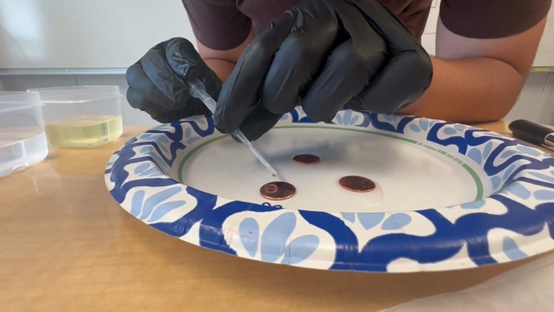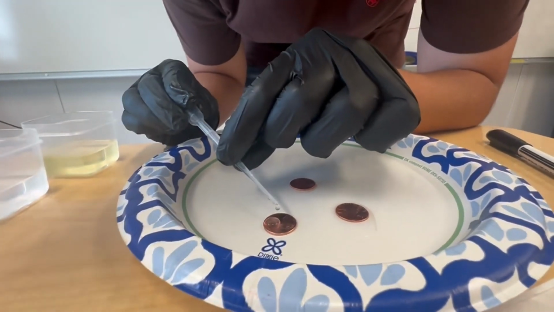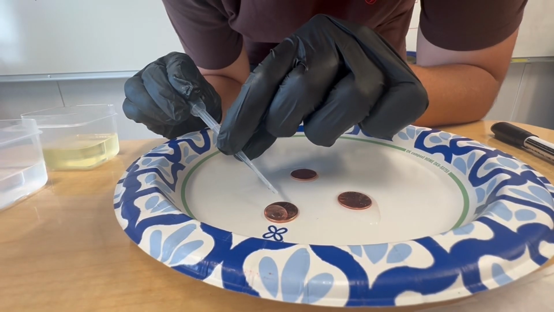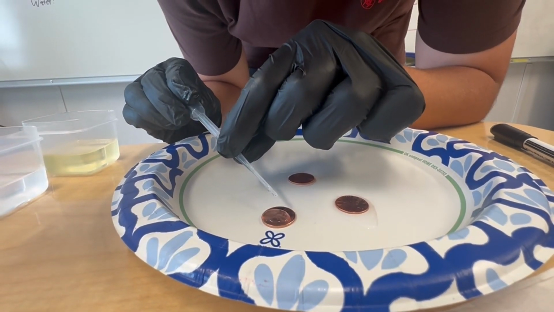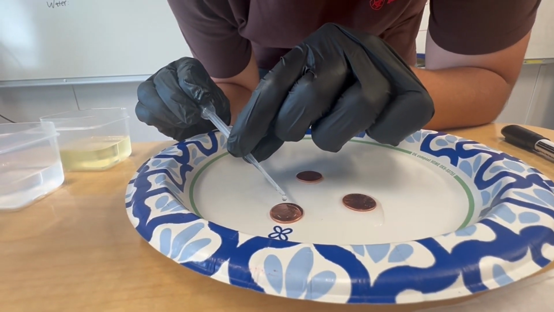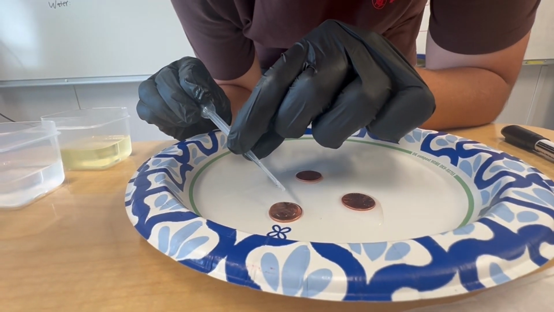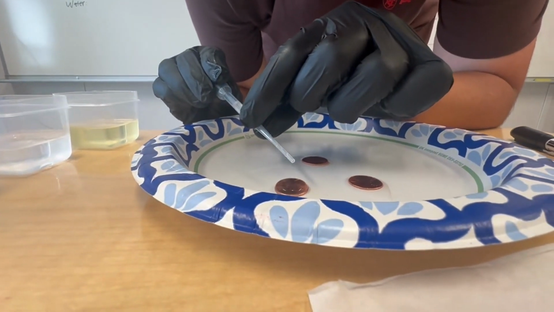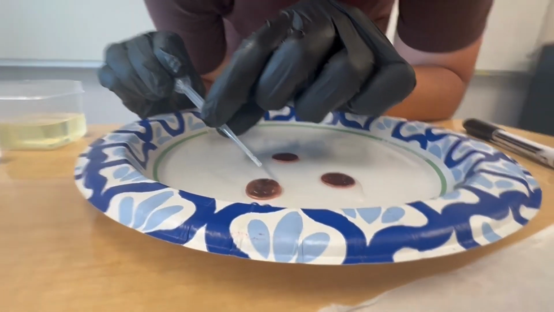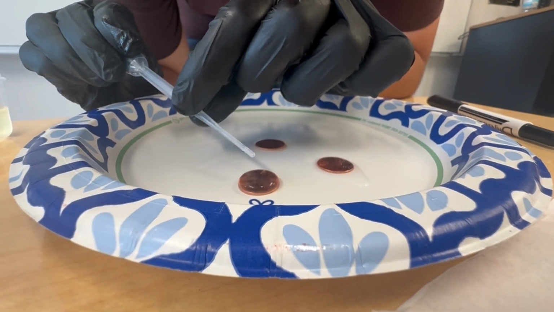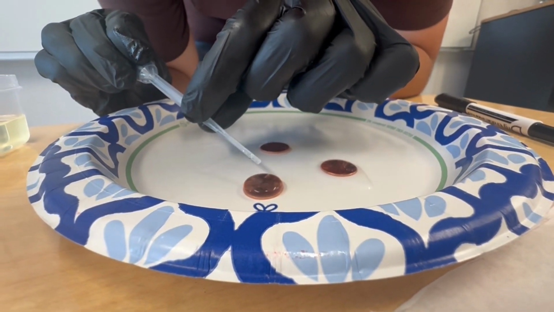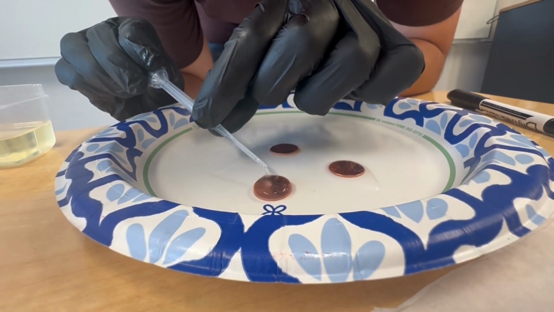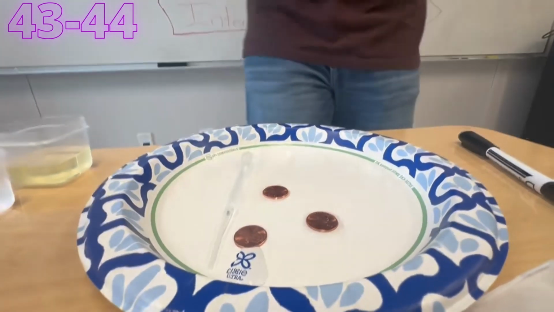1, 2, 3, 4, 5, 6, 7, 8, 9, 10, 11, 12, 13, 14, 15, 16, 17, 18, 19, 20, 21, 22, 23, 24, 25, 26, 27, 28, 29, 30. Look at that bubble on there, that surface tension. We're at 30, so 31, 32, oops. 33, 34, 35, 36, 37, 38, 39, 40, I think. 41, wow. 42, 43, 44. Oh, there we go. Okay, 43 to 44 is our range.